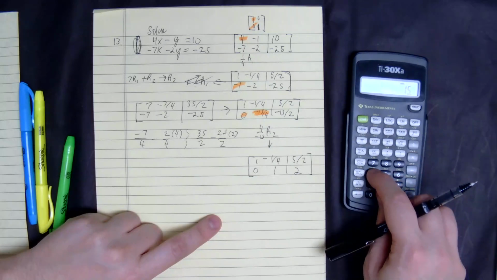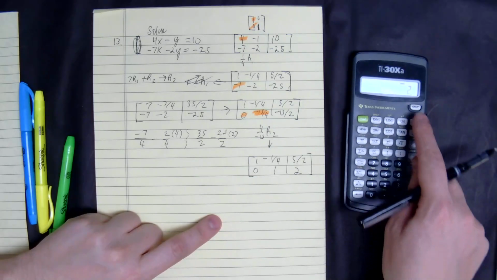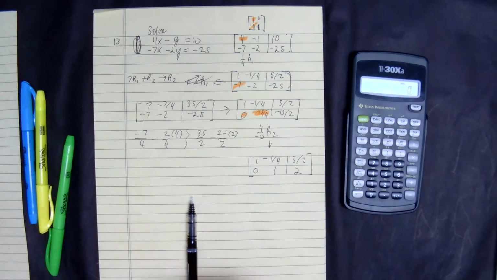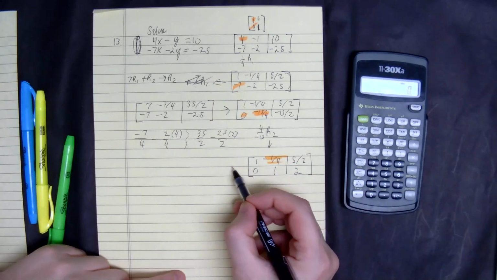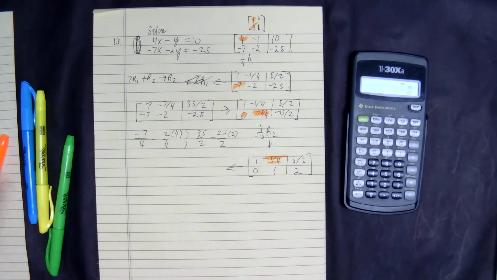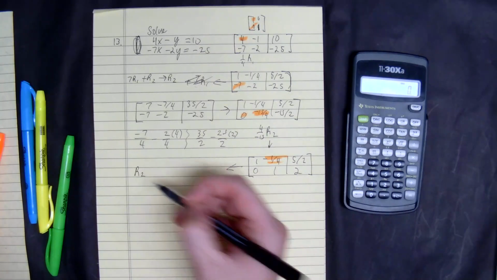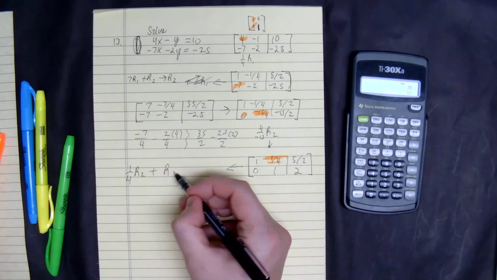15 times 4 divided by 30. Yep, 2. 2 looks good. Then from here, our goal is to make this into a 0. So we multiply everything by 1/4. So row 2, we'll do it on the right. Row 2 by 1/4, and we add it to row 1.